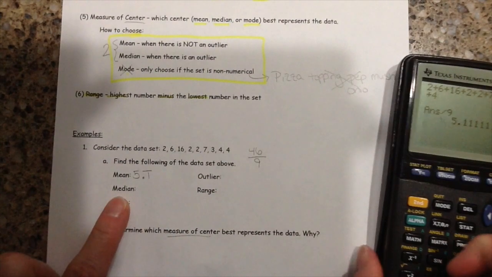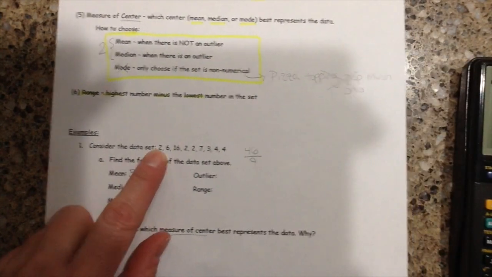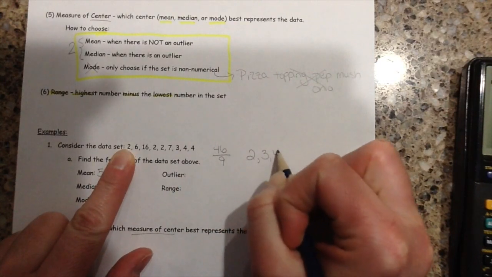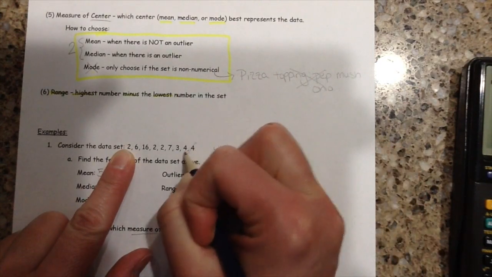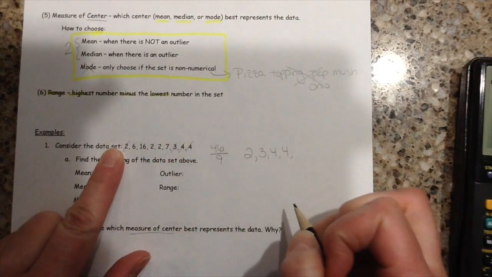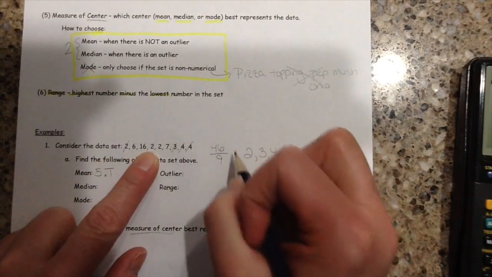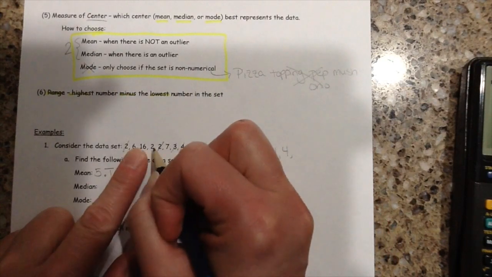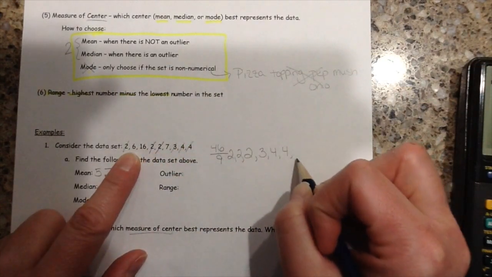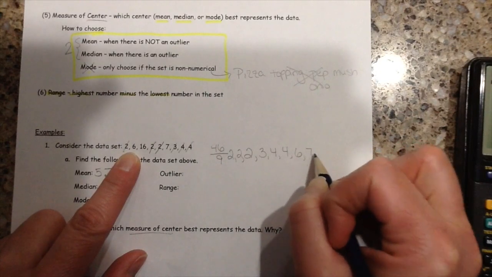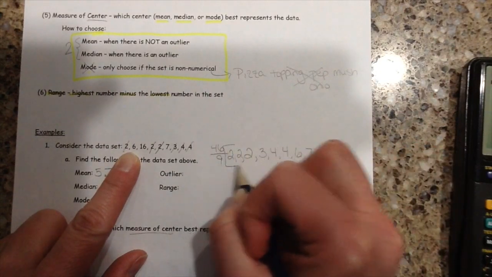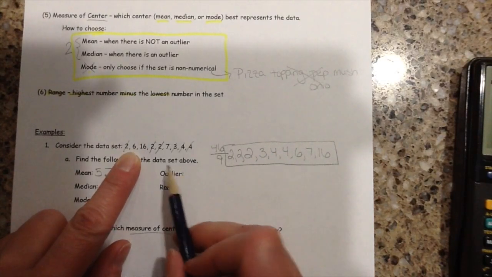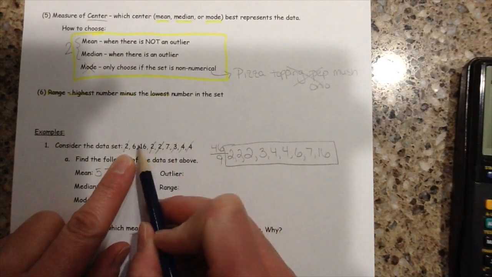Now, to find the median, I would need to put these in order. So let me go ahead and do that. Sometimes I kind of forget which ones I've used, so I like to cross them off. I had a couple more 2s. I can squeeze them in here. Another 2. Another 2, and then I have a 6 and a 7 and a 16. Okay, so sorry about that. There's my set. That's why sometimes I like to cross them off to know which ones I've used. So I used the 6, the 7, and the 16.